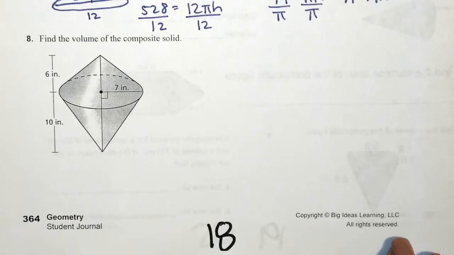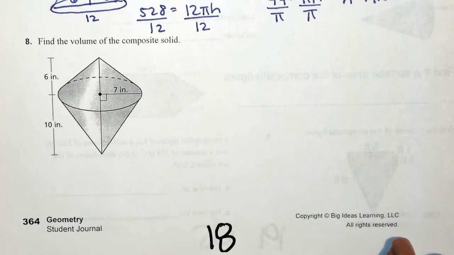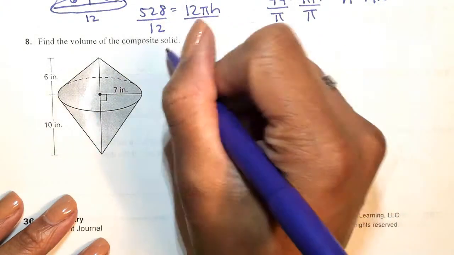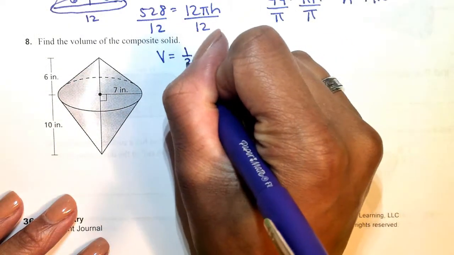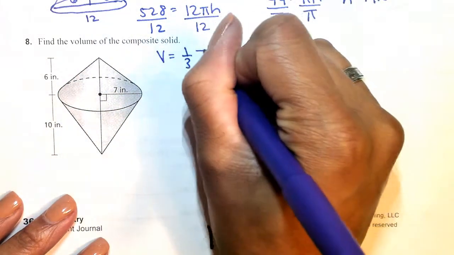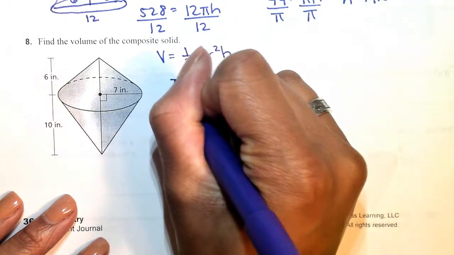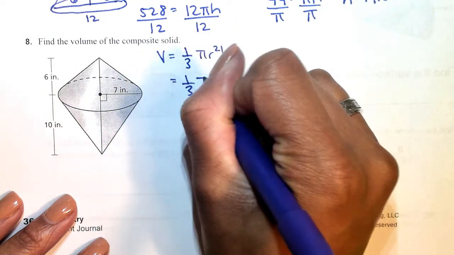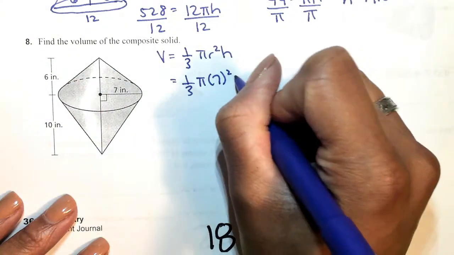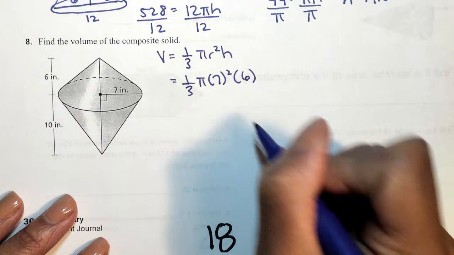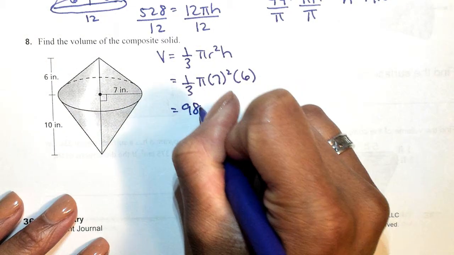Find the volume of the composite solid. So we have 2 cones here, so remember that, 2 cones. So let's talk about the top cone. So we have 1/3 pi r squared times the height. So we have 1/3 pi r, in this case, is 7, so we have 7 squared, and the height of the top cone is 6. So we end up with 98 pi.